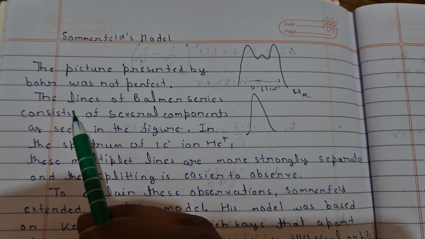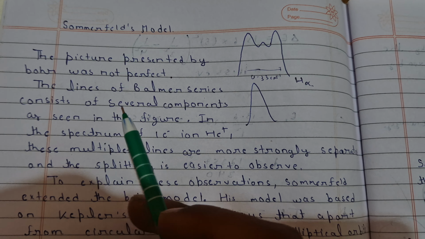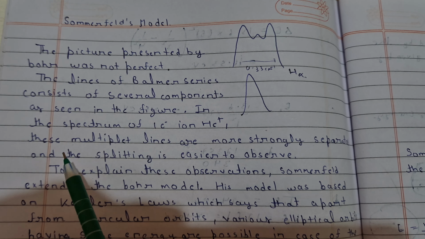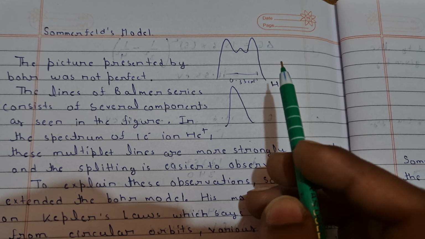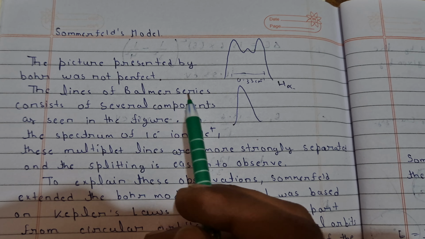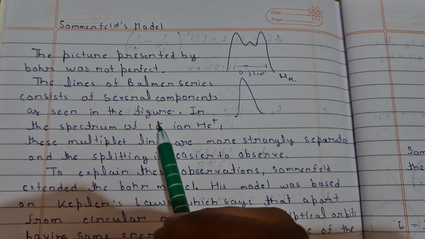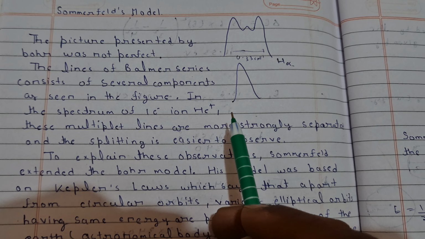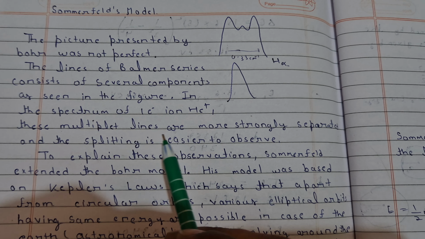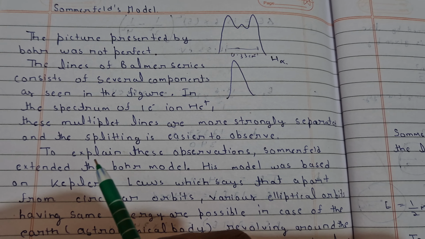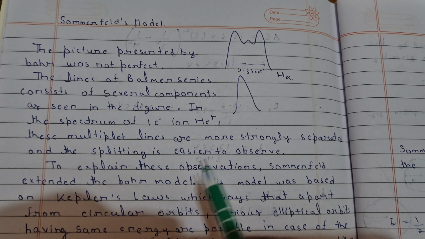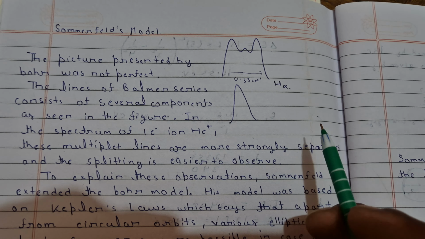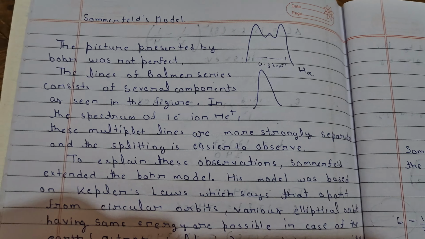The picture presented by Bohr was not perfect. The lines of the Balmer series consist of several components, as seen in the figure. This was the actual figure when you have more resolution. In the spectrum of a one-electron ion, helium plus, these multiplet lines are more strongly separated and the splitting is easier to observe. You can clearly see these multiple lines.